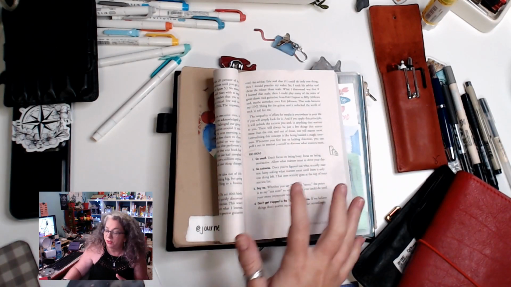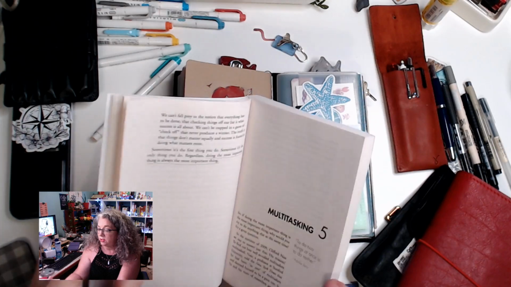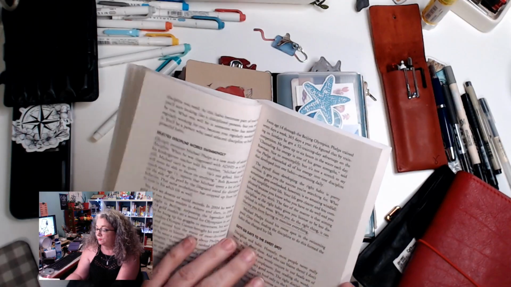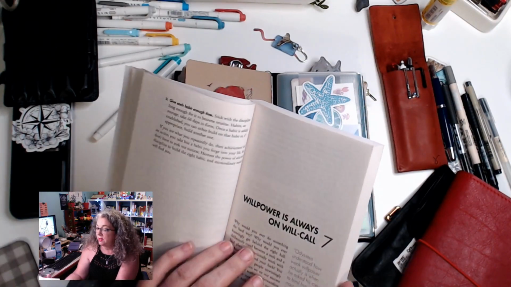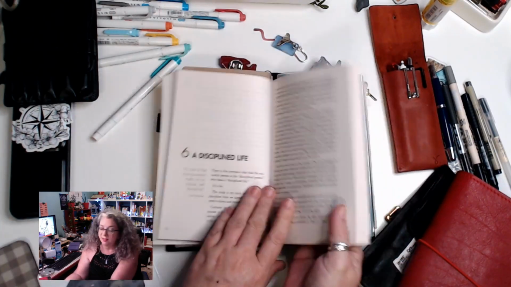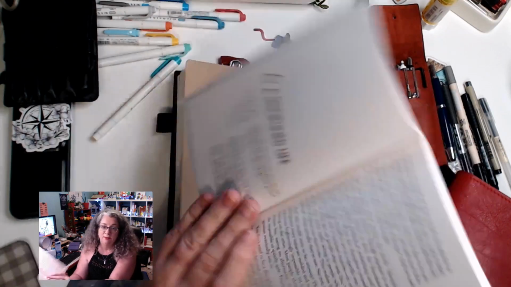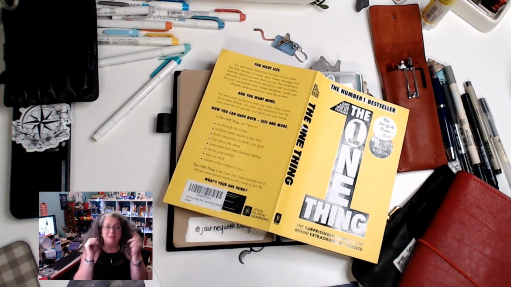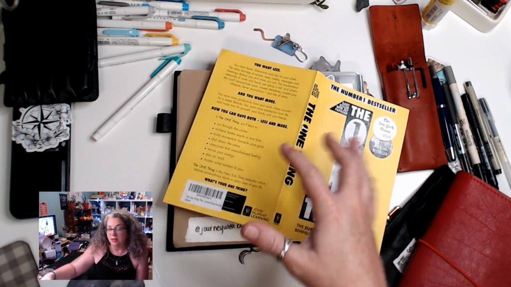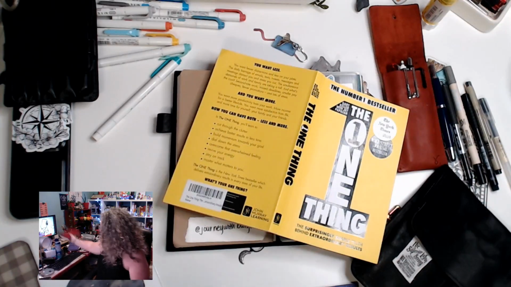And I'm going to keep reading the book because I like what he said about multitasking and about how your attention is divided. This is in chapter 5. I liked what he said about that. So that one made sense. So I'm on chapter 6, A Disciplined Life. So that's where I'm at right now. I'm still thinking about the one thing I'm doing this week. I haven't really done much else in this one, or any of the rest of them.